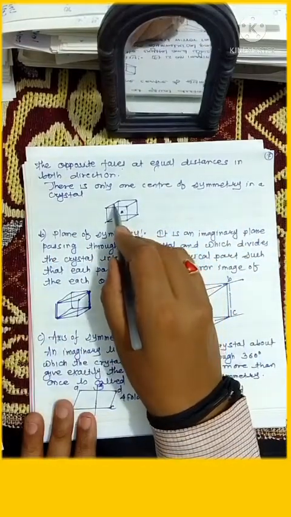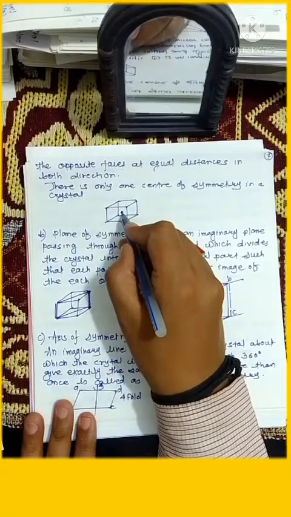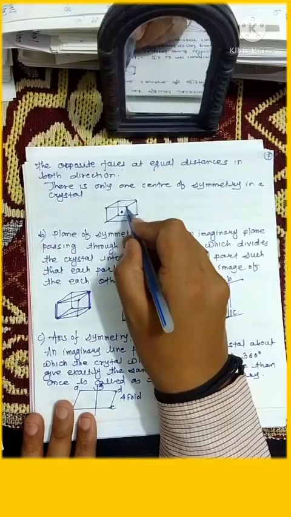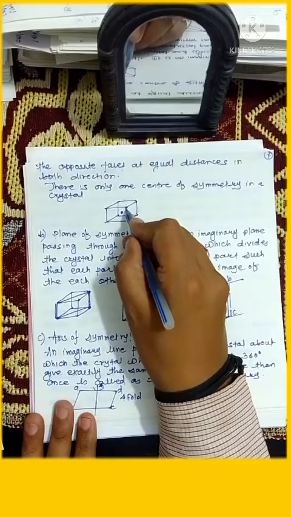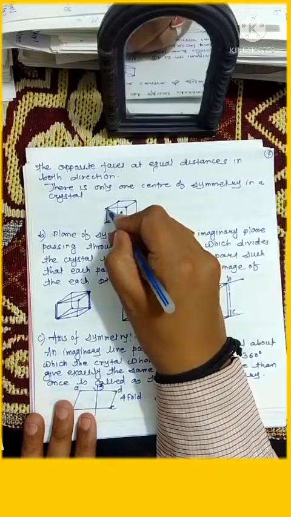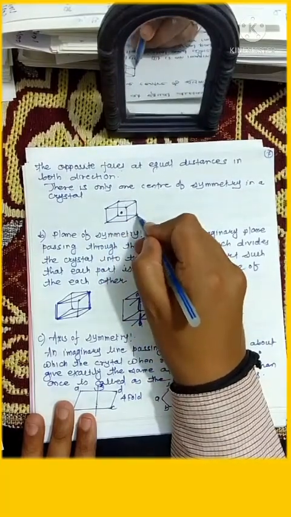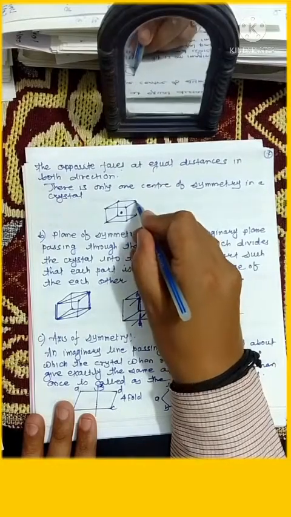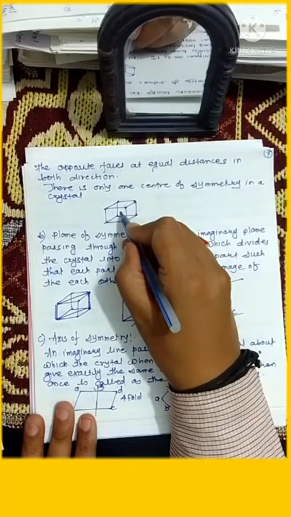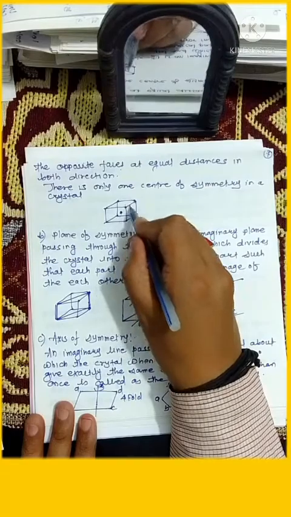Now just see, this is the crystal structure, and at the center of the crystal there is an imaginary point from which all the particles are equidistant. For example, here is one particle, here is one, here one, and so on. Since it is a cubic structure, there are 8 particles present at 8 corners. So from this point, all opposite particles are equidistant.